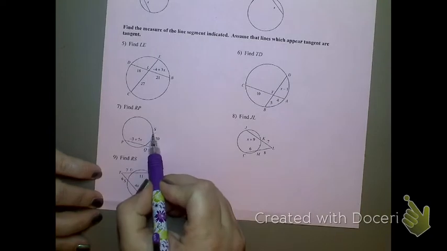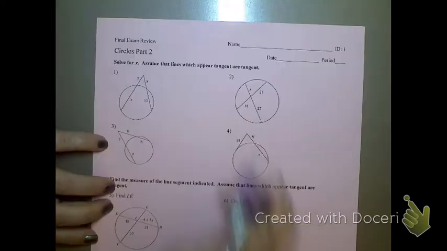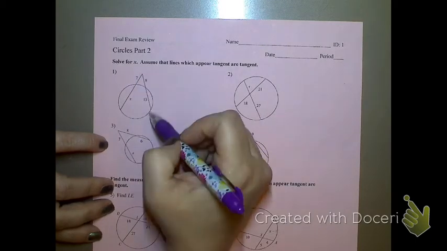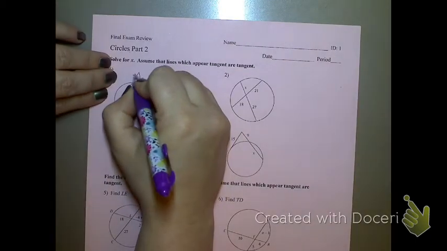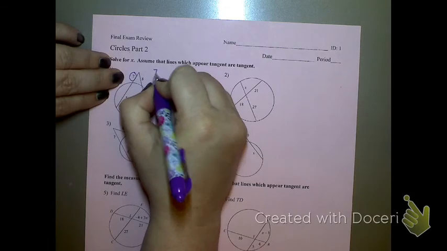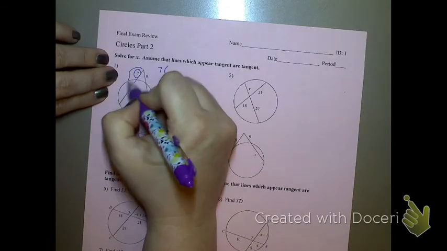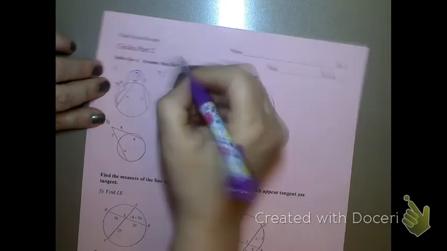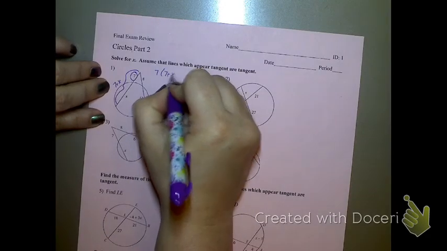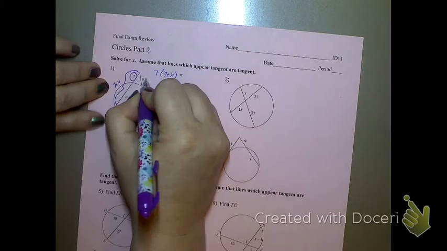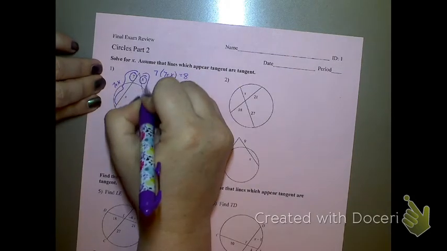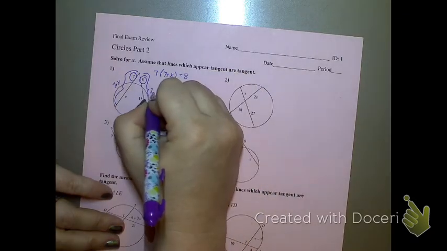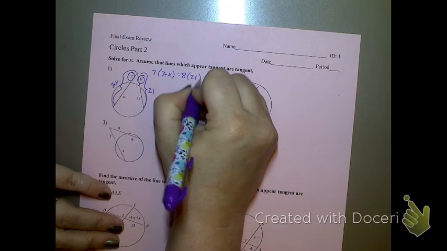This would be a tangent line. I think that's the first one. So I have two secants. This is a secant and that is a secant. The way we do this one is we take the outer part times the whole. What would the whole part be? 7 plus x. And we set it equal to the outer part on this one times the whole thing on this one. What's the whole thing over here? 21.